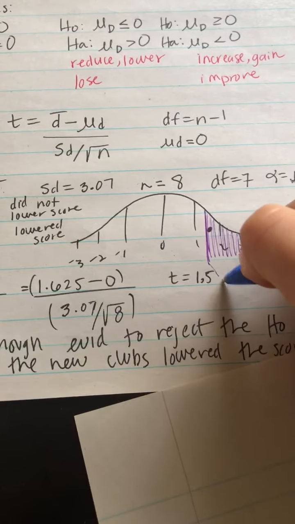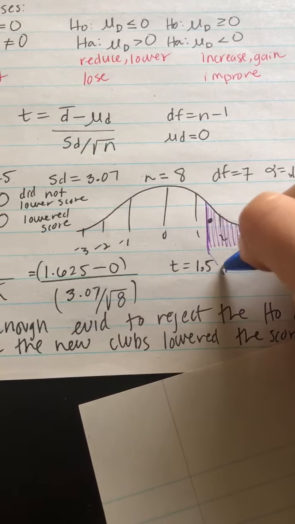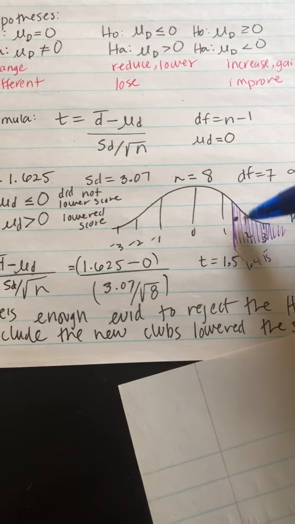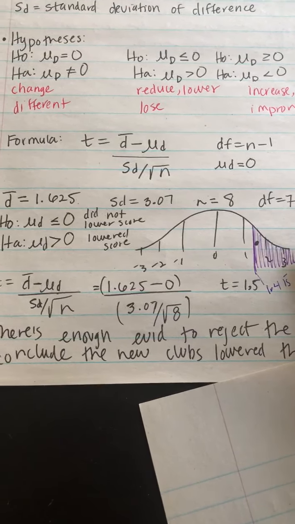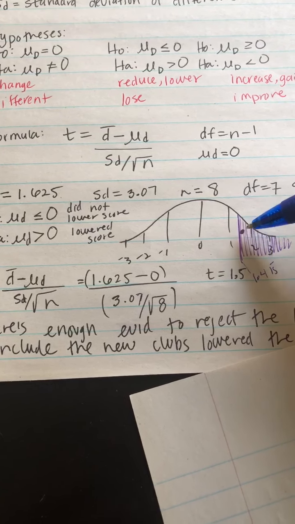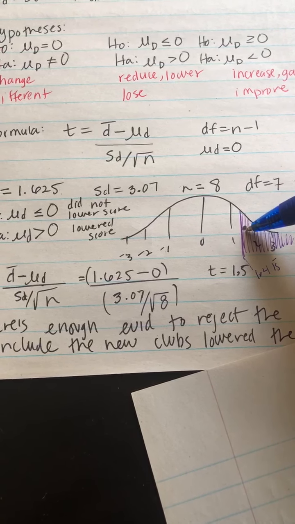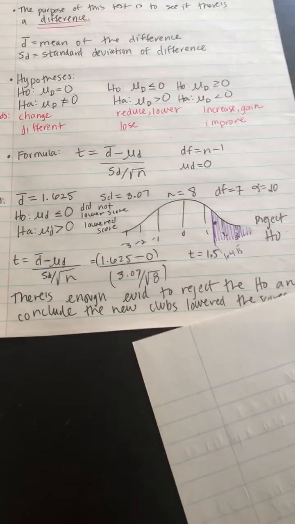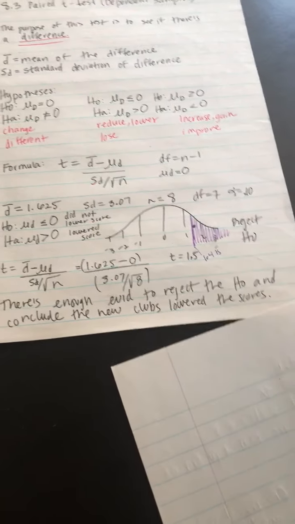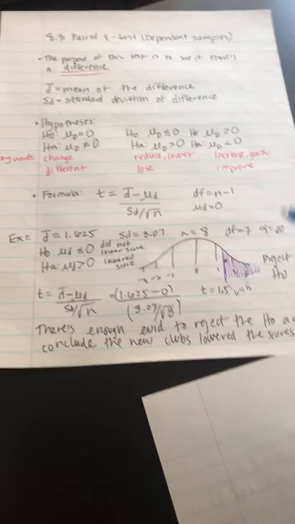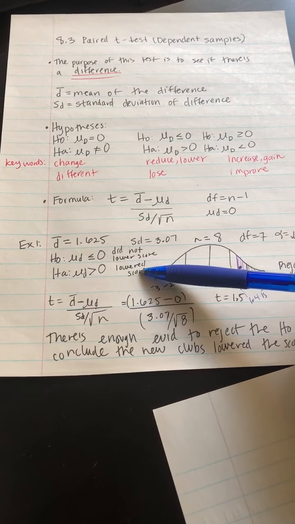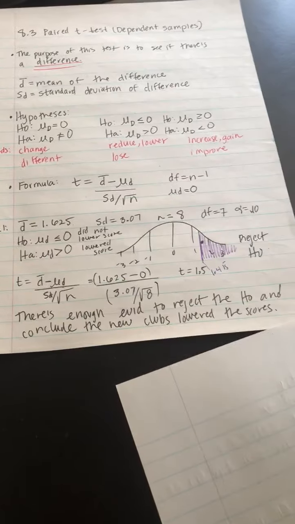It's 1.415. That's where you shade. You see how this points to the right? We shade to the right. And when you calculate this, you get 1.5. So if this is 1.41, 1.5 is on the right side, on the shaded part. Because the dot is on the shaded part, you reject the null. And the sentence is the same as before. We have enough evidence to reject the null. So if you reject the null, you believe the alternative. So we believe that the new design did lower the score.